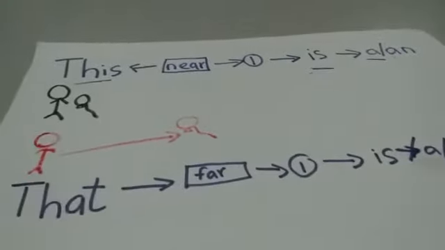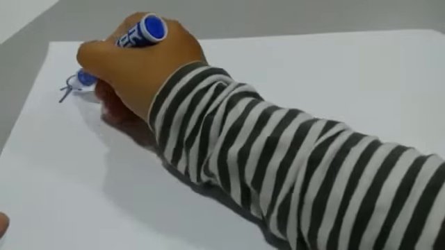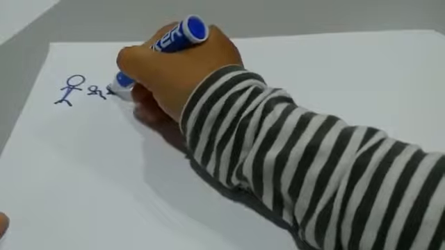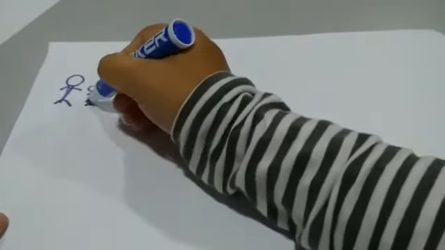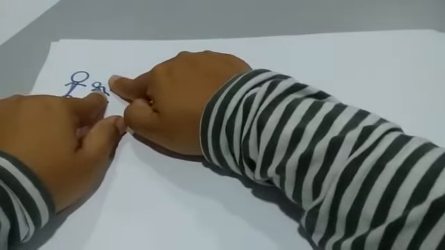Now let me teach you about those and these. Just now we learned this and that is used for one object. Now, for example, this is you, and then there is, okay, 1, 2, 3 balloons. If it was just one balloon, you can use this is a balloon.